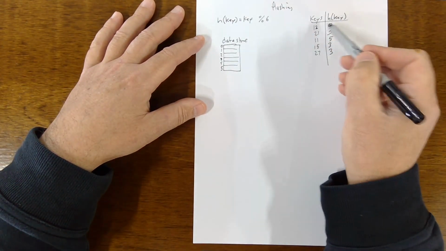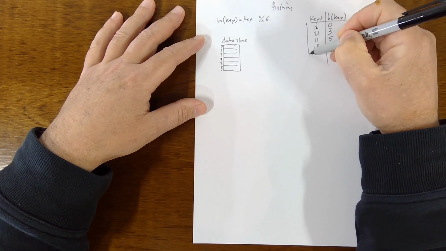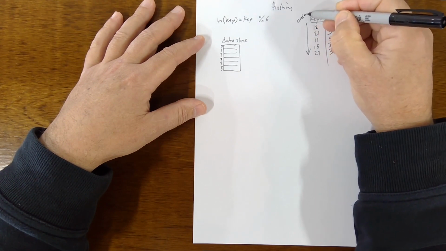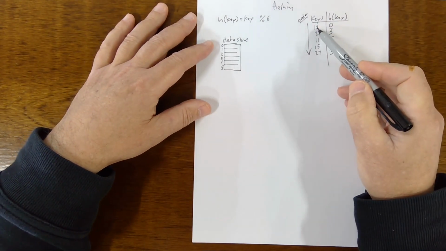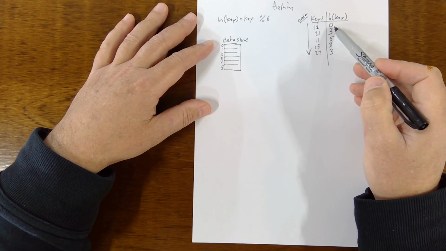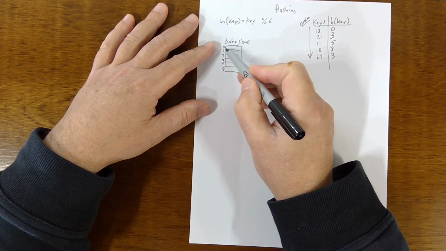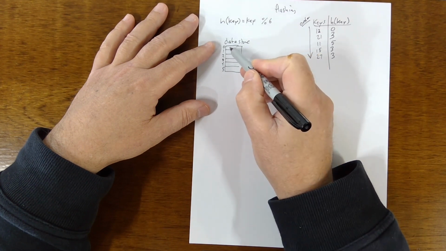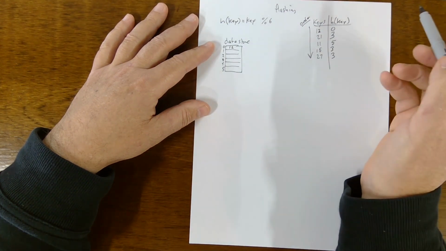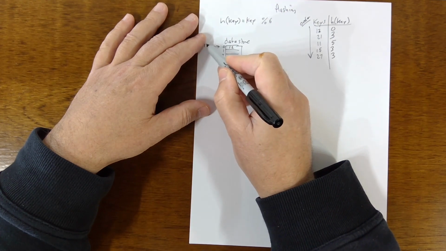So now let's say the data shows up in this order, the order of arrival. So 12 shows up. First thing you do is hash it: 0. You go to location 0, you see that nobody's there, so you take that spot. 12 comes in here and just sits down.